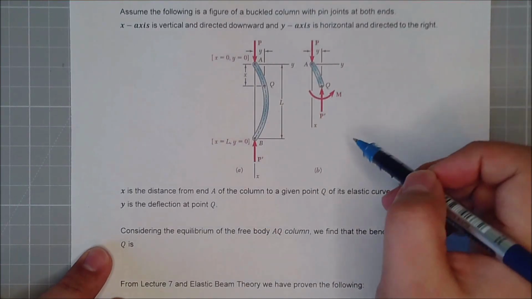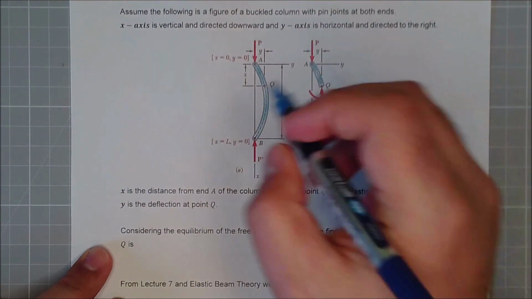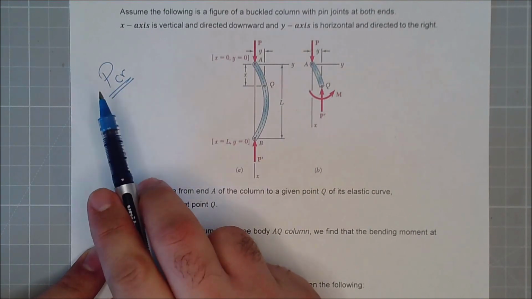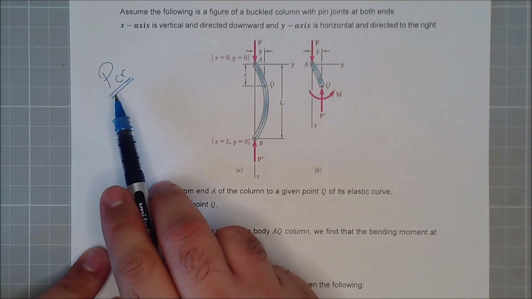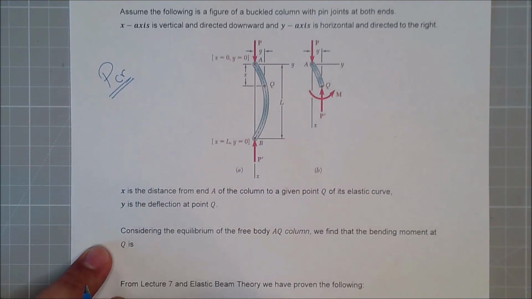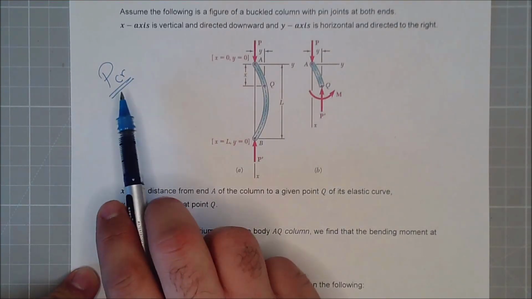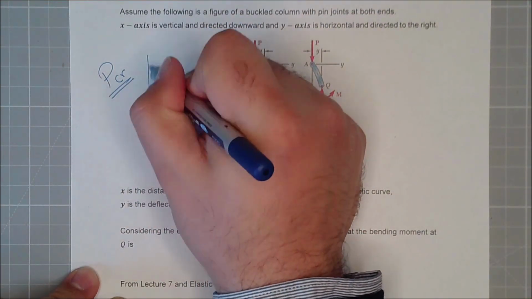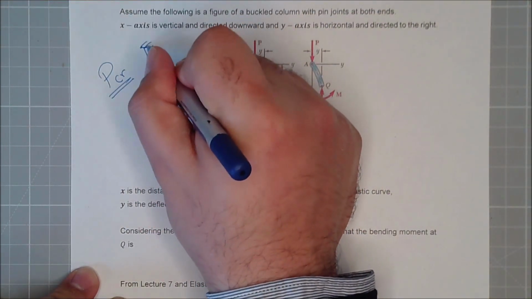Okay, now we're trying to start calculating that critical load that we discussed: if your applied compressive load gets bigger than this limit, your column is susceptible to buckling and you should ignore it.